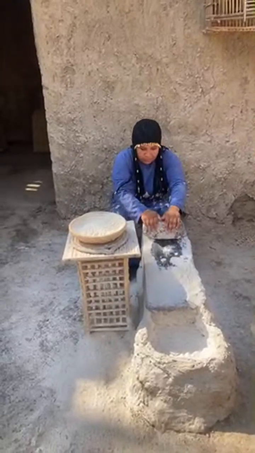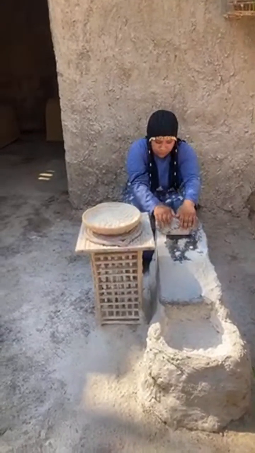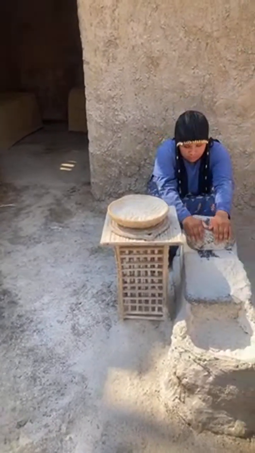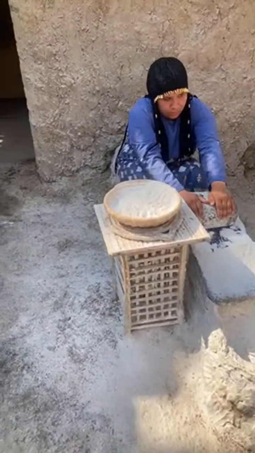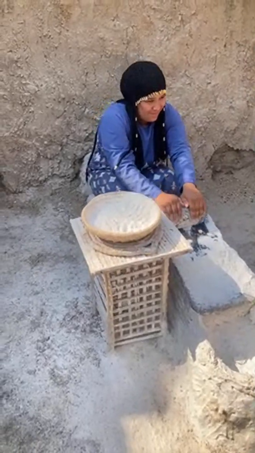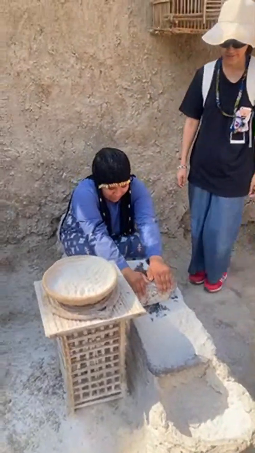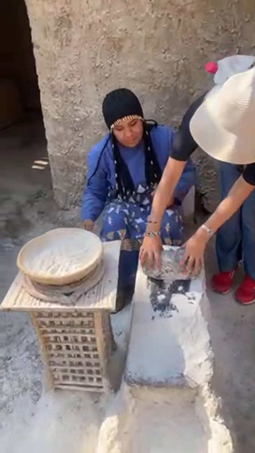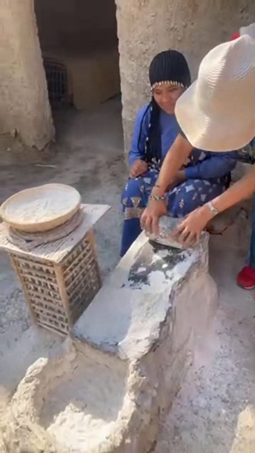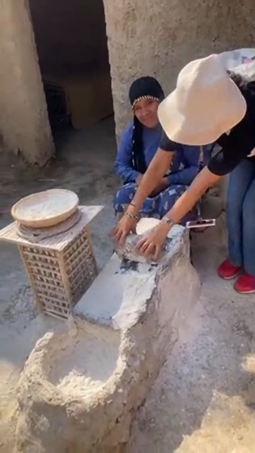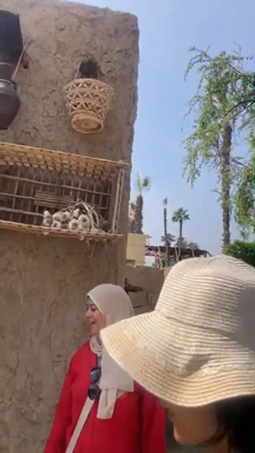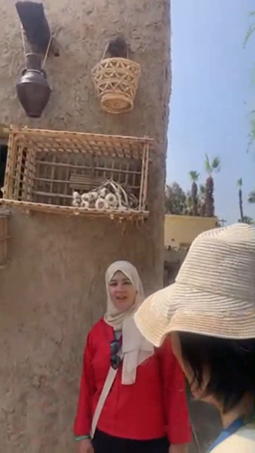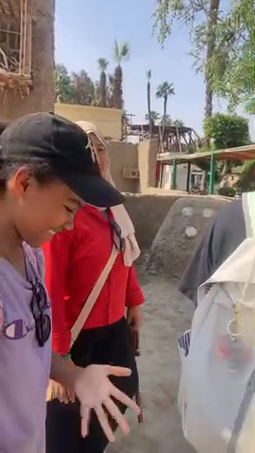Would you like to help her? We should try. Go ahead. She didn't want to. Would you like to try? She needs help. Yeah, go ahead. Wow! It's heavy. That's why I told you, try it. Oh, take it. Wow! Strong. She was suffering.